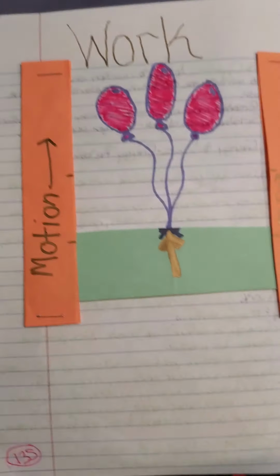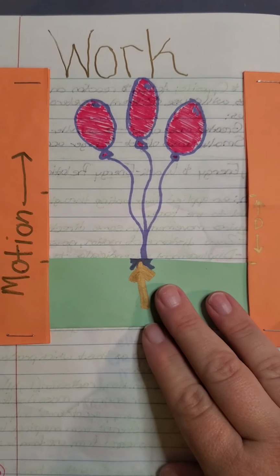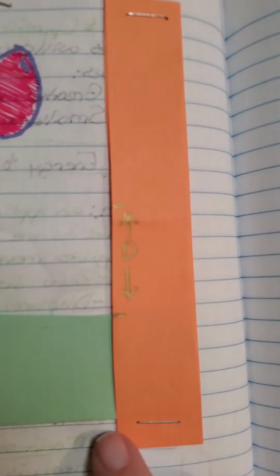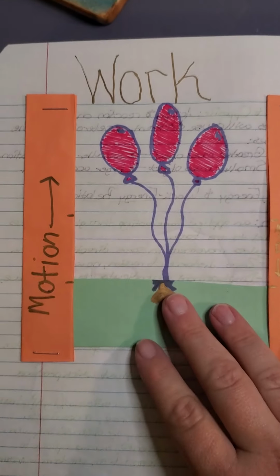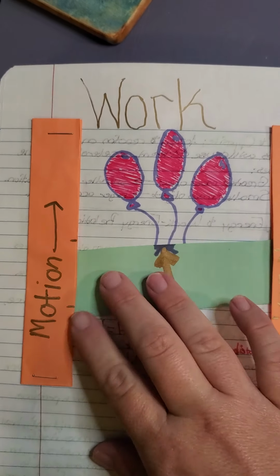Okay, now work. Motion, and then you can't really see that, but I did draw that too. Move it up.